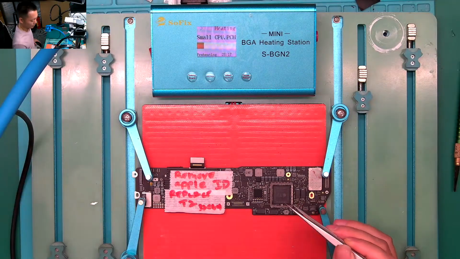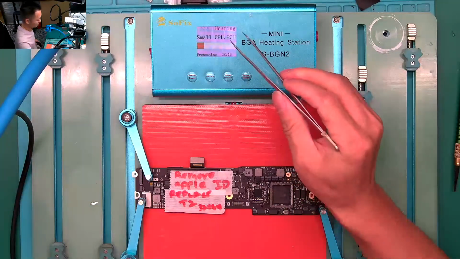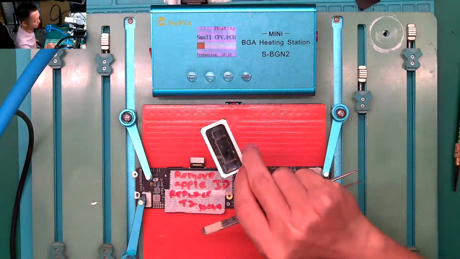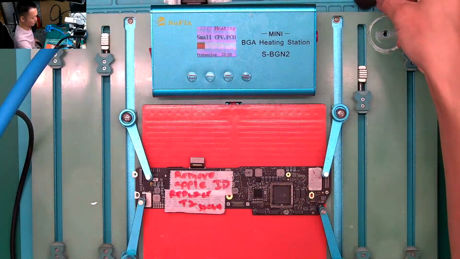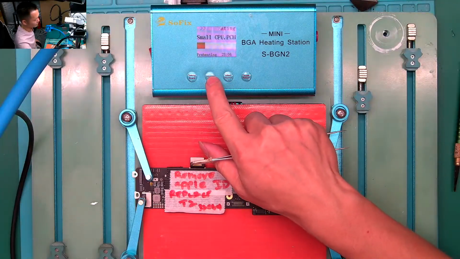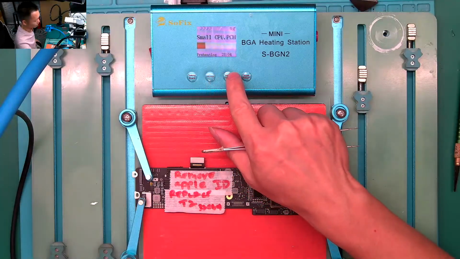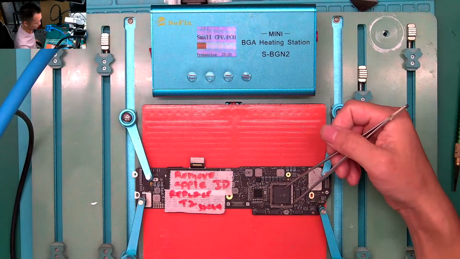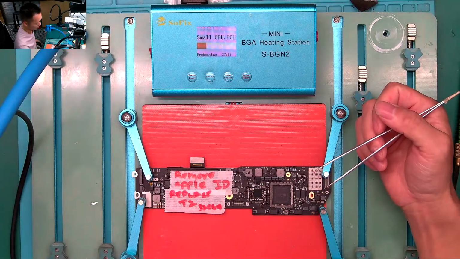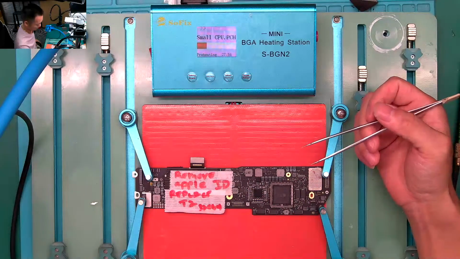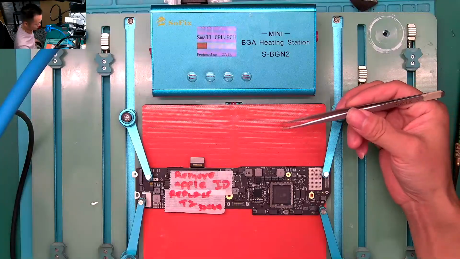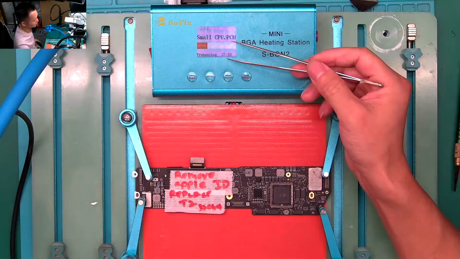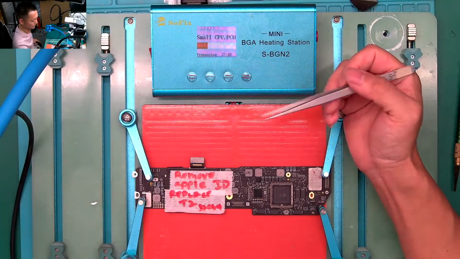But when you replace the CPU, you must select the CPU or PCH. This one, not the small CPU. Small CPU is for the M1 and the T2, okay, and M2. The small IC, and also you can remove the memory. Use the small CPU or PCH. Okay.